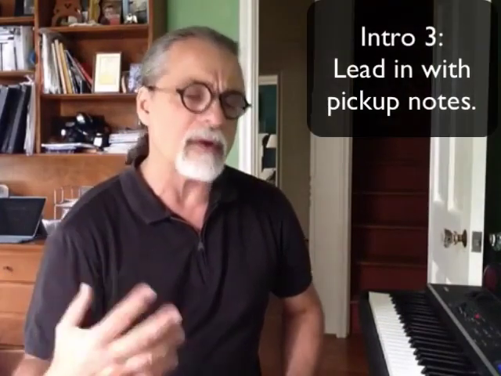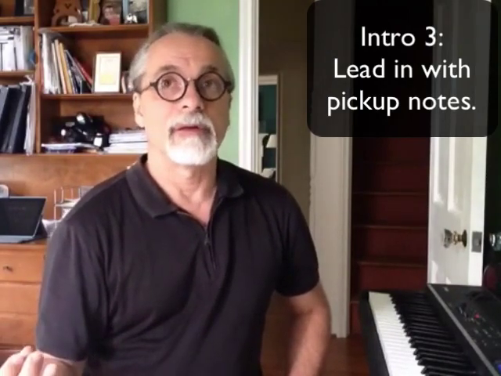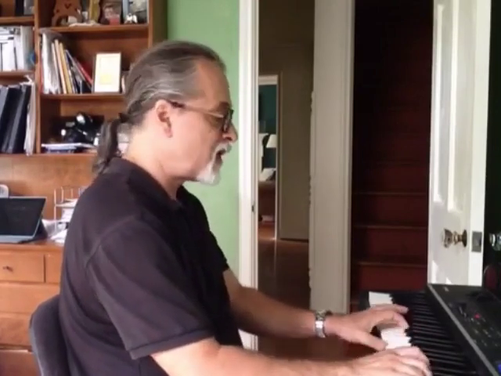Let me show you a couple more sophisticated ways to do an introduction. One of them is to take one or two measures, just melodically, that are pickup notes. They aren't really part of the tune, and they aren't really anything more than just a lead-in. So what I did there is I ran a pentatonic scale: C, D, E, G, and A.